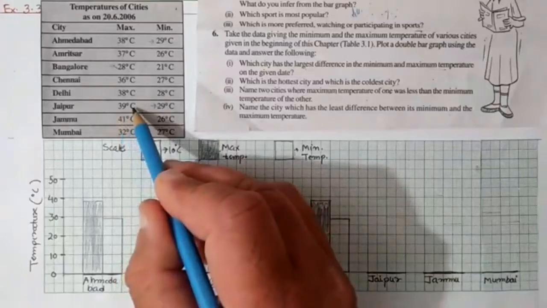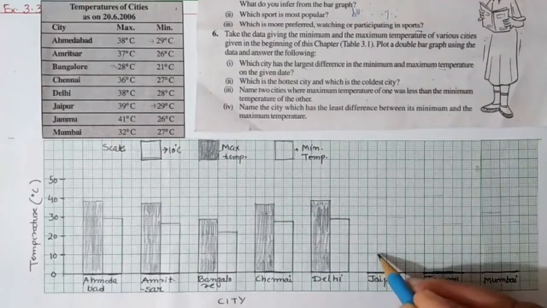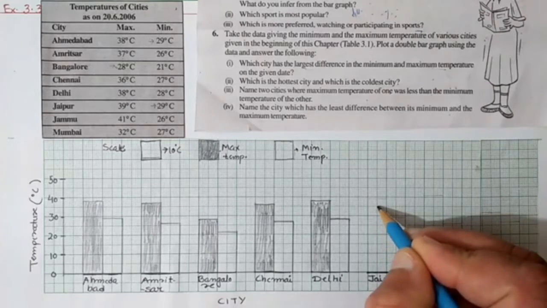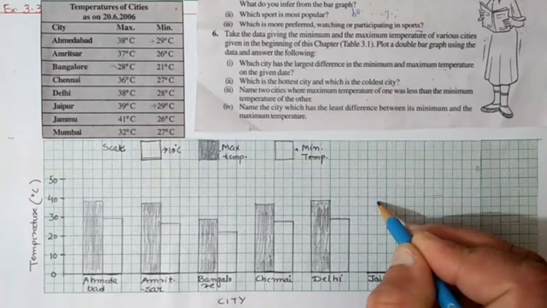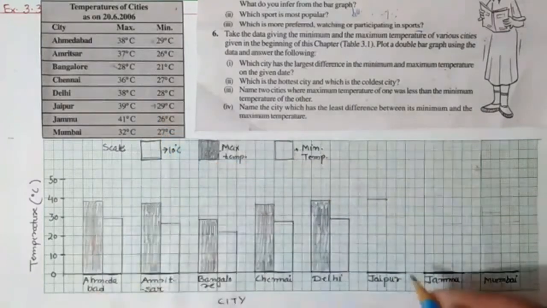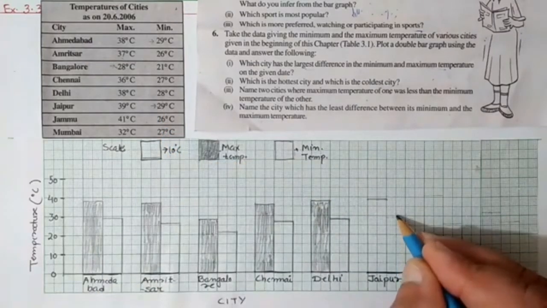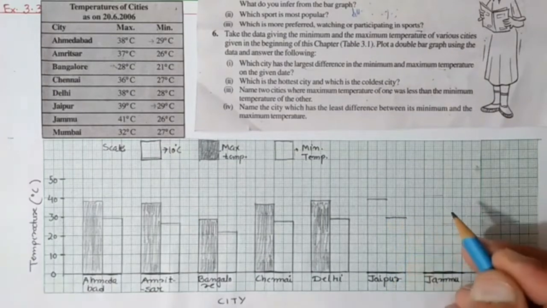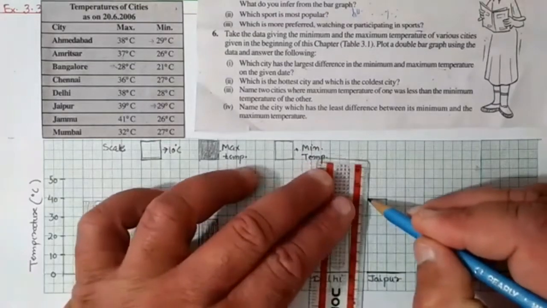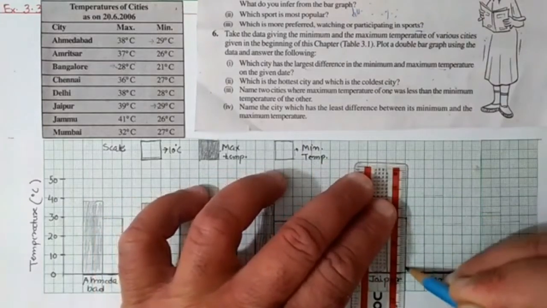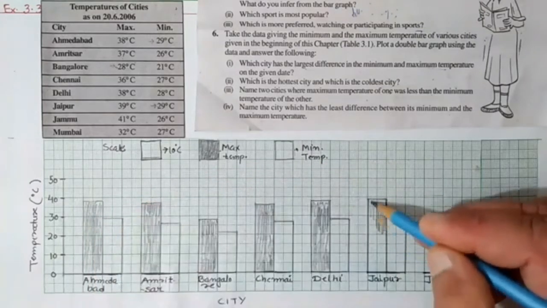Okay, dear friend, next city Jaipur, 39 degrees Celsius. See, 10, 20, 30, 35. We have to find 39. See, this is 39 degrees Celsius, the maximum temperature. Next, you see the minimum temperature, 29 degrees Celsius: 10, 20, 30. This is 29 degrees Celsius, the minimum temperature. Next, you join these bars using a scale, and you shade the maximum temperature.